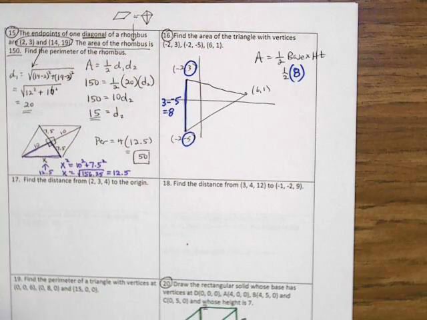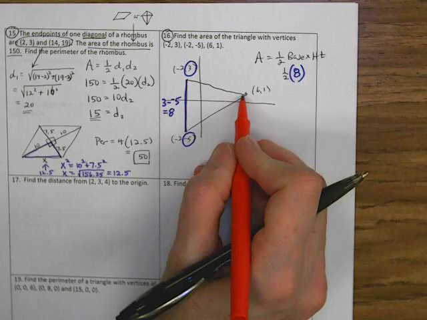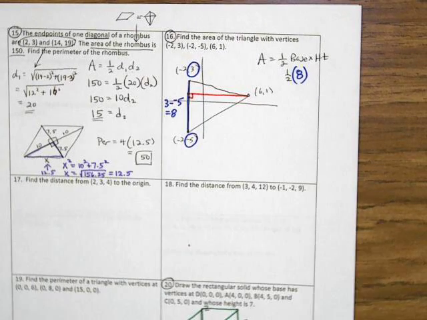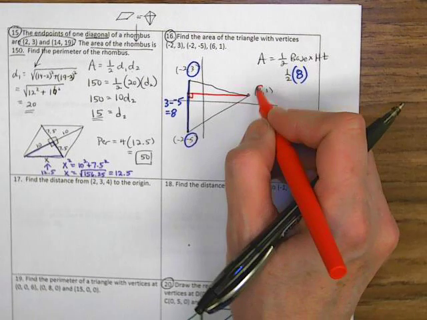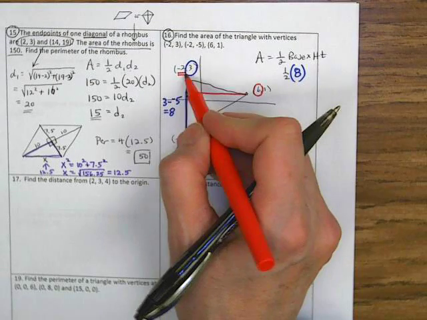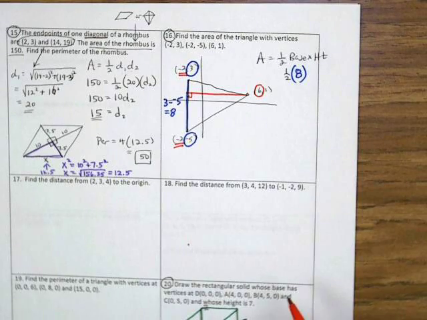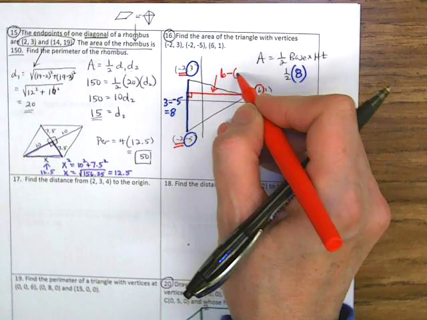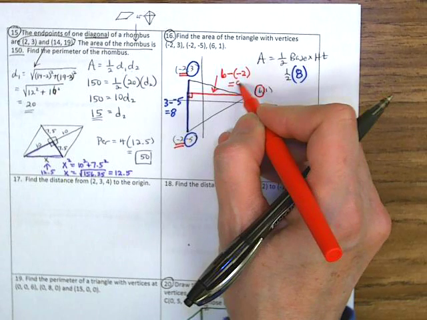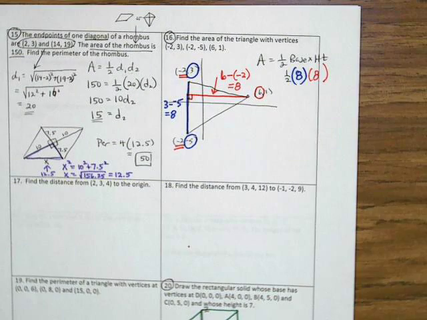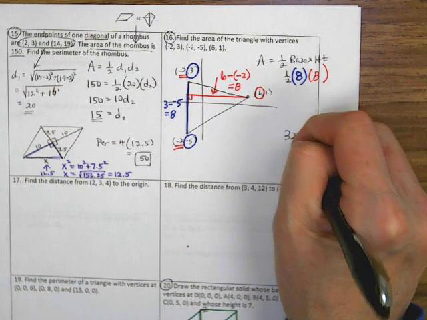1/2. I need the height. Well, the height would be from the opposite vertex perpendicular to that, but if it's perpendicular to vertical, it means it's a horizontal segment. Horizontal, I look at x. 6, again, I don't know this point, but I know all the x coordinates have to be -2, so that segment would be 6 right side minus left side, -2. That comes out to be 8. So half of 8 times 8, that's half of 64, which is 32.